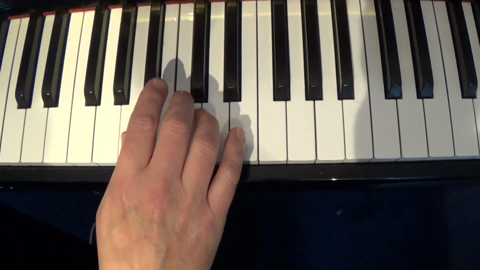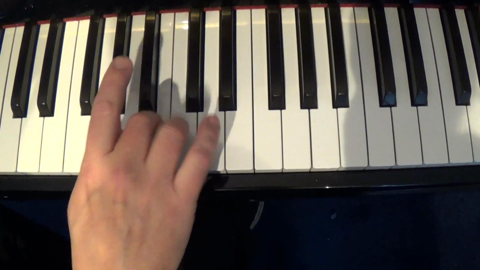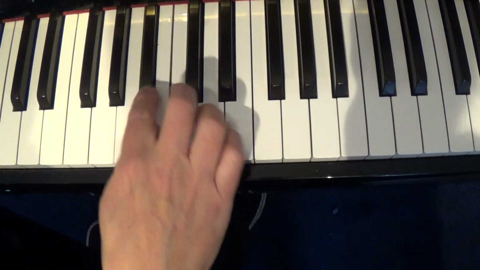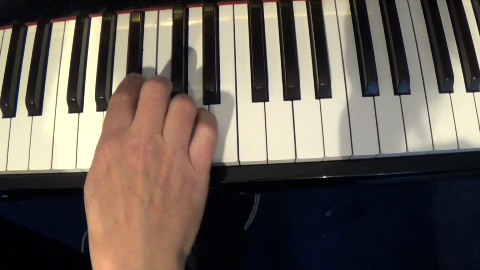So I'll do the left hand. I'll take it up an octave.